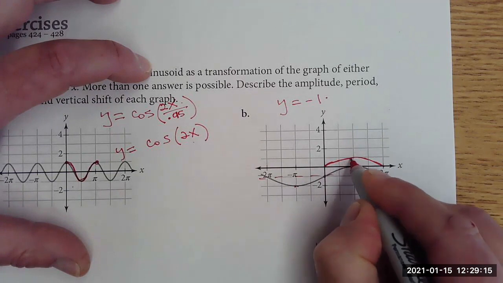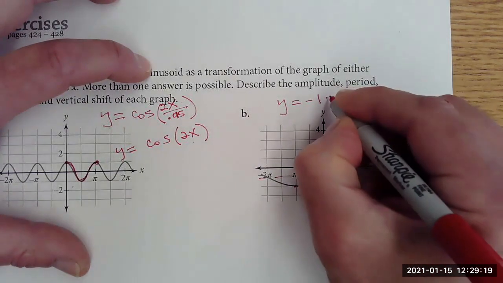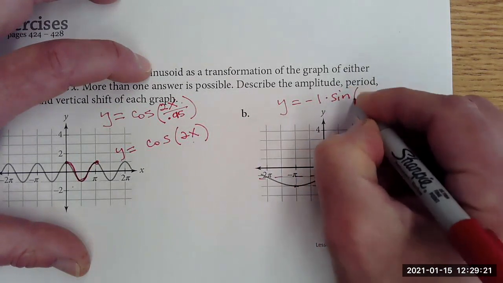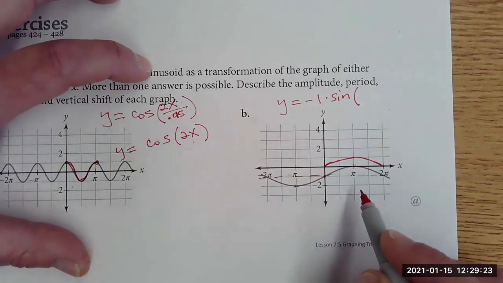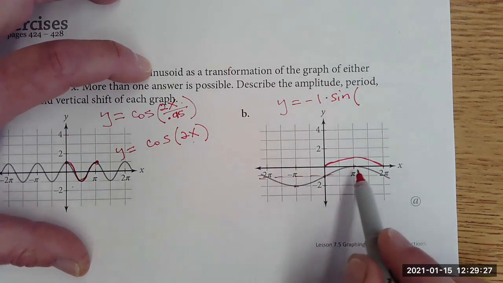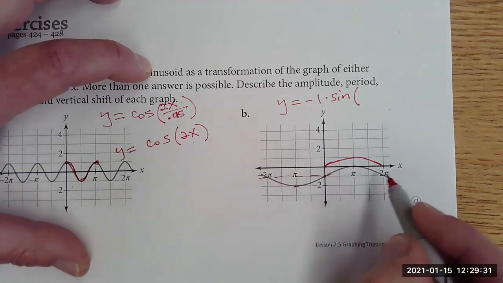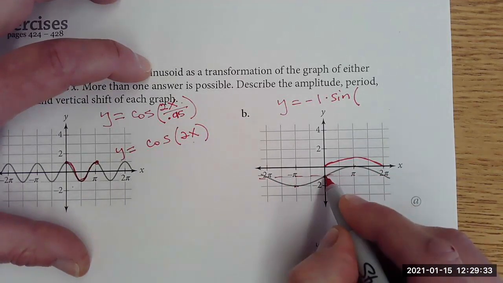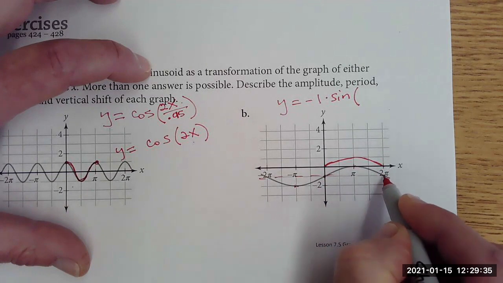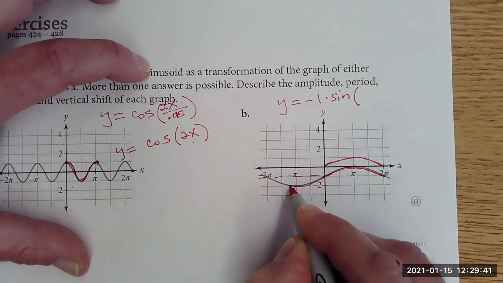So this looks like the sine function. It starts off at 0, 0, and we'll start there. Obviously this looks like it's been stretched. I'm going to have a change in the period. So in a full cycle, from 0 to pi to 2 pi, that's only going up, it's not going down. But I see it's going down over here.